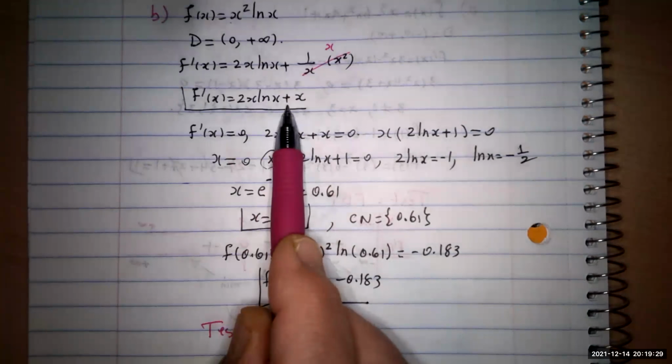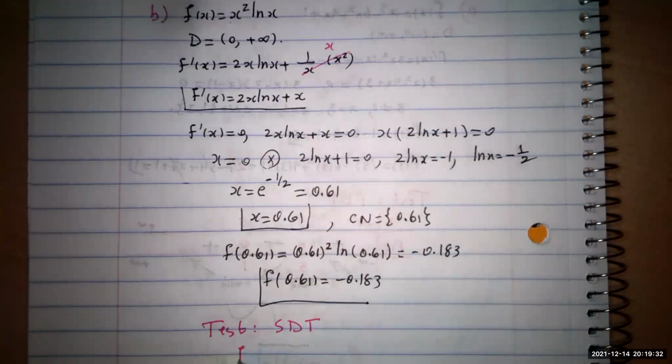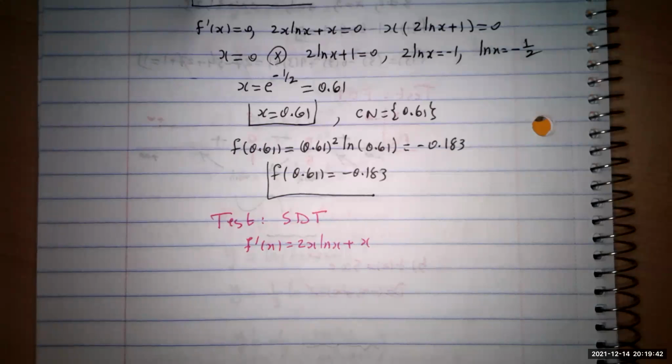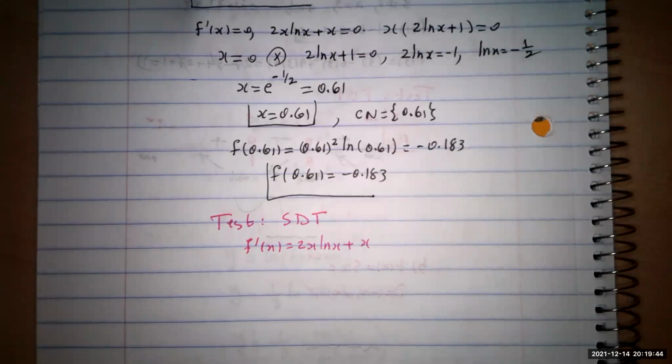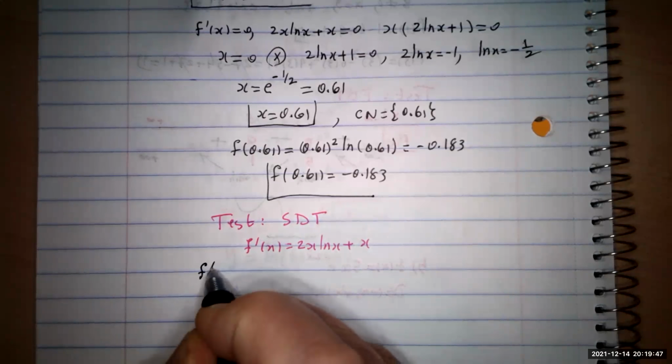This is the first derivative, 2x ln x plus x. You have to find the second derivative and drop 0.61 in it to find out whether that second derivative is positive or negative. So find the second derivative.